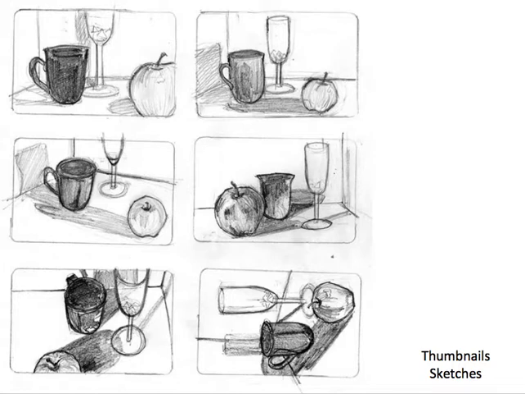Now, this is really good because if you produce a series of thumbnail sketches, you'll get to see beforehand what arrangement works and what maybe doesn't work as well.